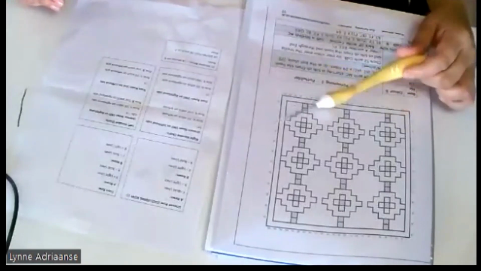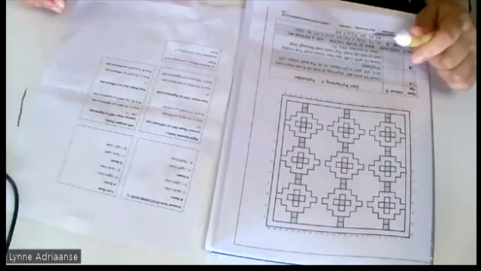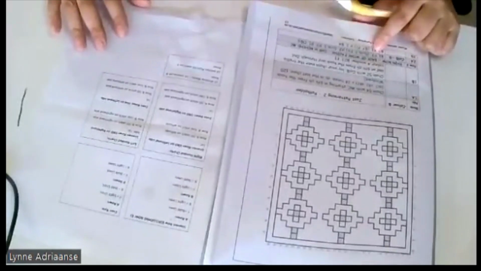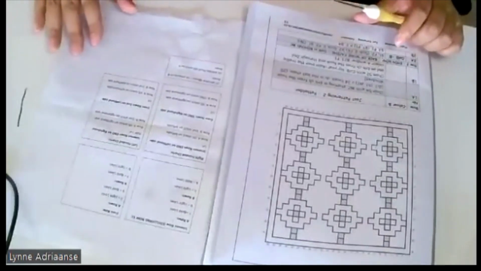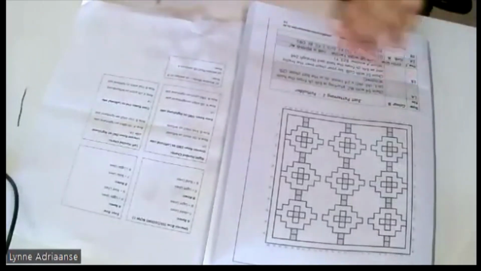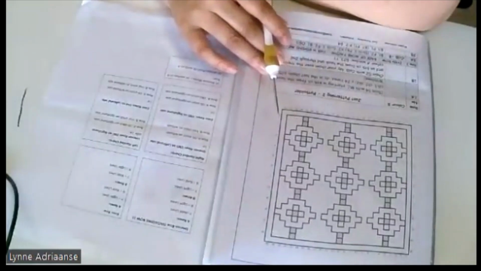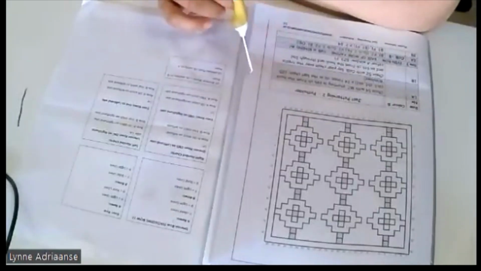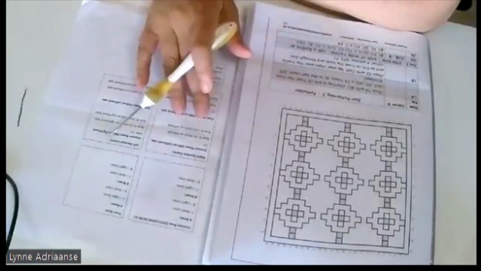A couple of people have asked me to give them an idea of how to read an interlocking graph. You don't need to know how to read the graph in order to do the design, because the design instructions are actually written out for you. But in case you wanted to design your own pot holder or blanket or placemat or table runner, obviously it's good to know how to do this.